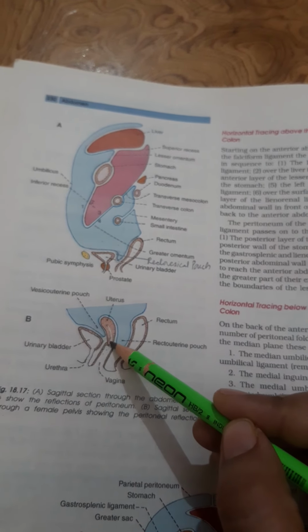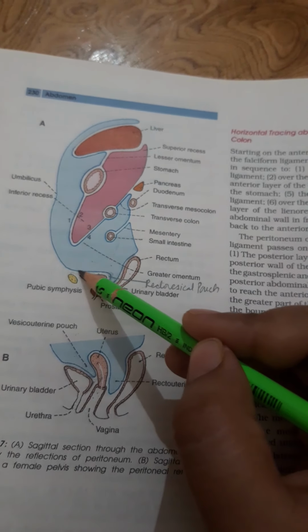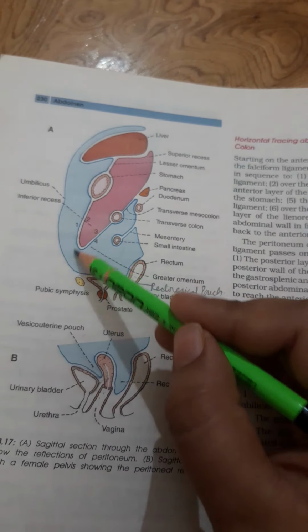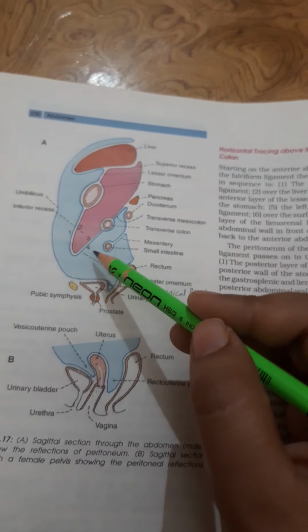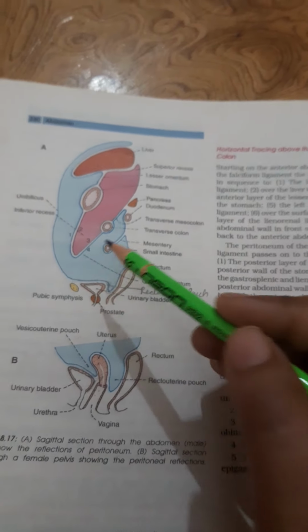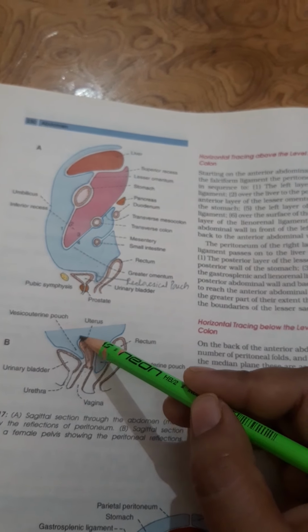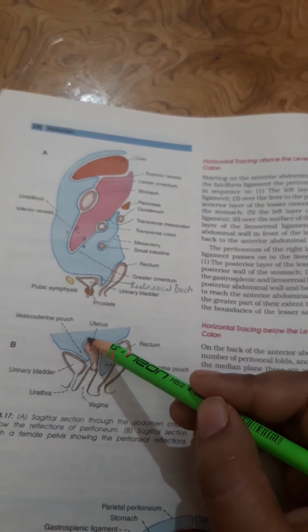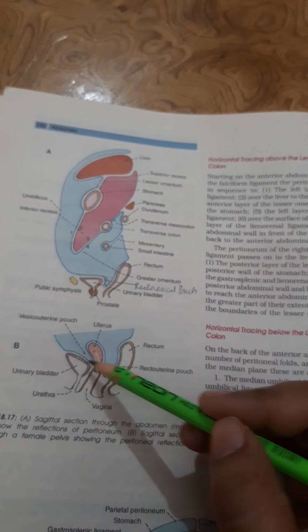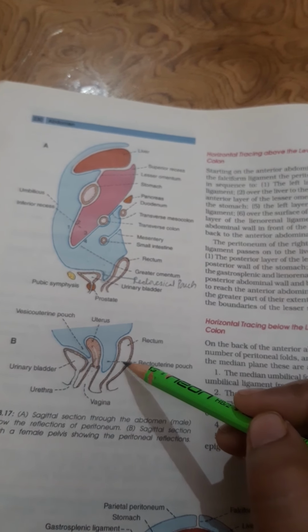vagina and the cervix. In the males, it is related to the peritoneum and the coils of the intestine, which are present in the particular area. This is the uterus, bladder, uterus, and then the rectum.